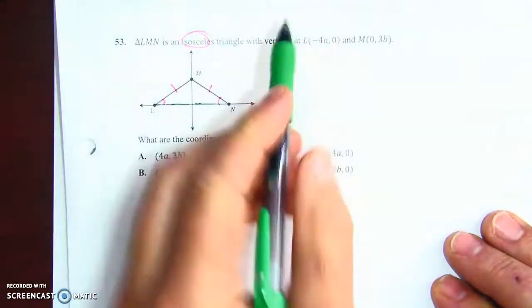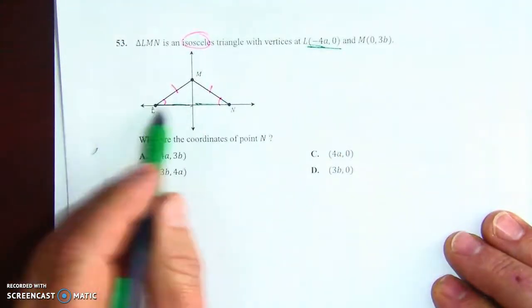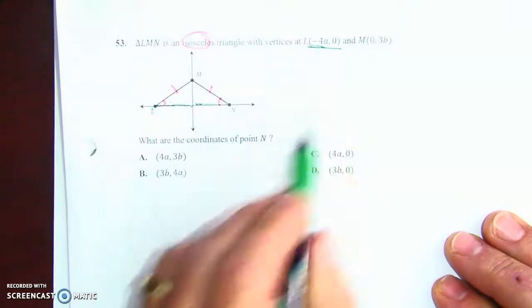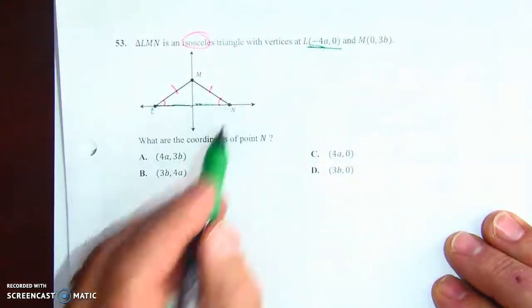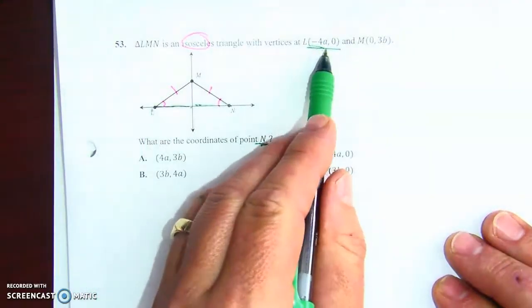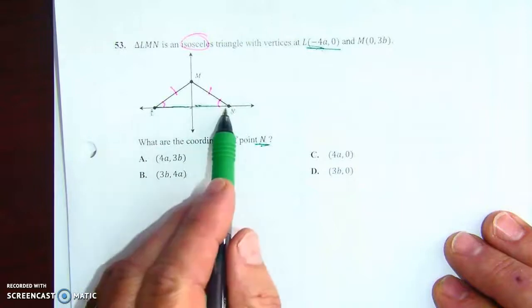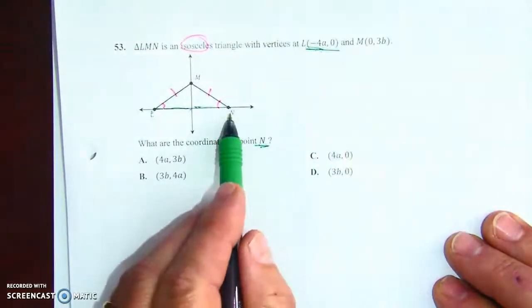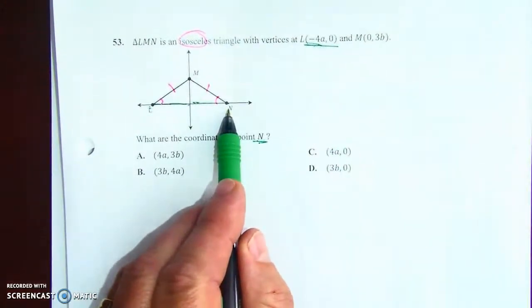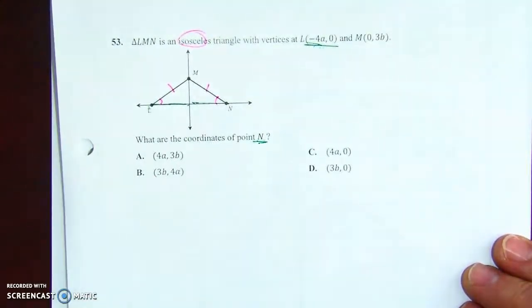It says L is to the left of the x-axis, which is at this dimension here. What we want to know is the dimension of N, because that's what it's asking for. So since this is -4a, and this has to be congruent on both sides, this probably has to be +4a. And since it's on the origin or on the x-axis, it'd probably end up with a 0 there too.